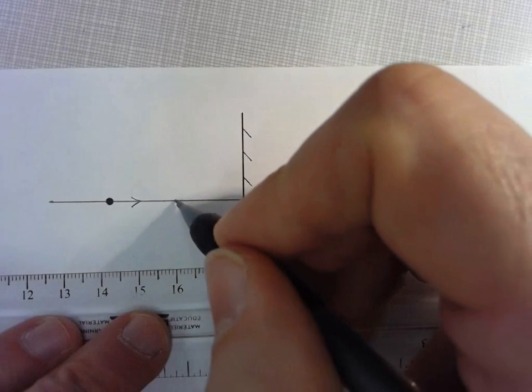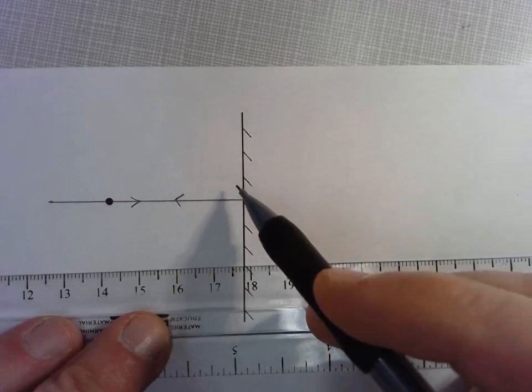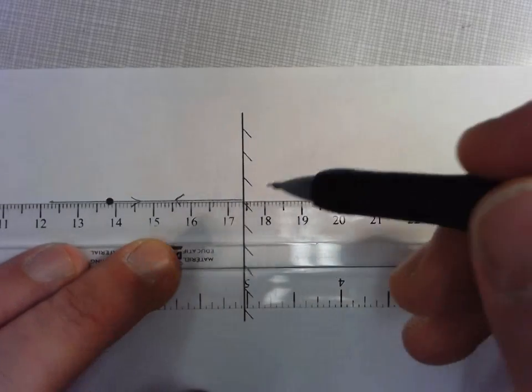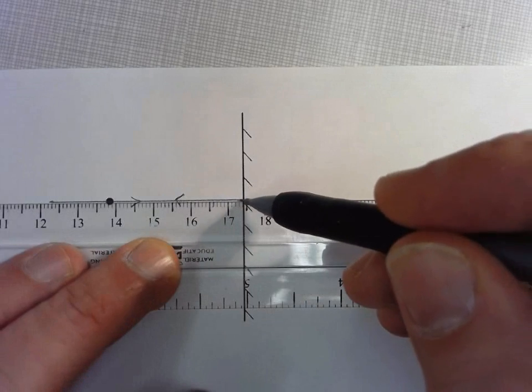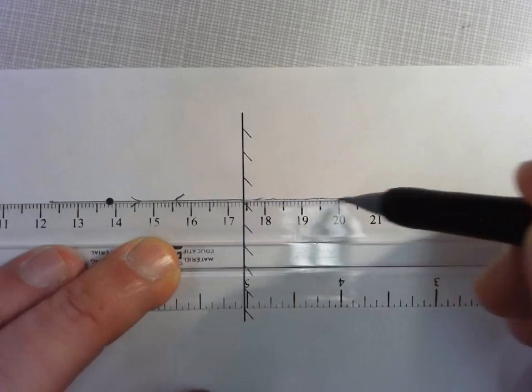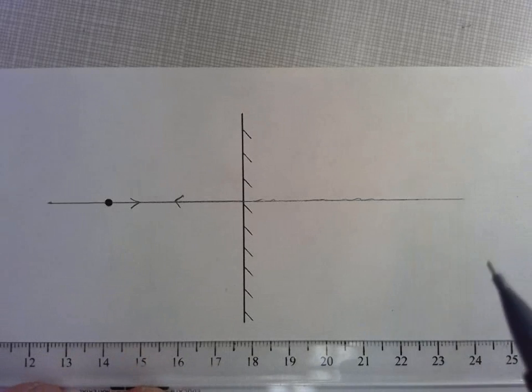It's going to bounce right back out, but we know that the image is going to appear behind the mirror. So we can continue this line, because that's where the intersection of our rays is going to be. There's one ray. Now, I'll normally ask you for only two, but I'm going to draw three here.